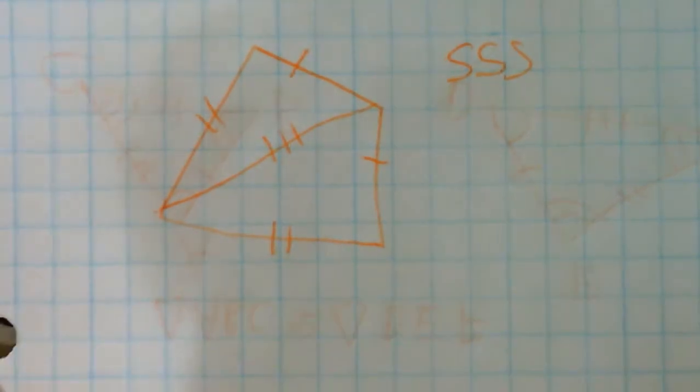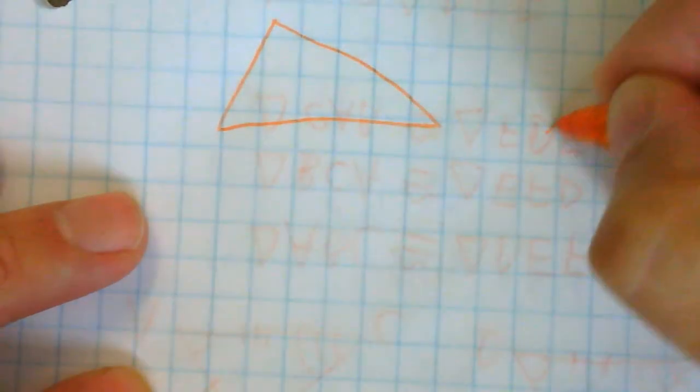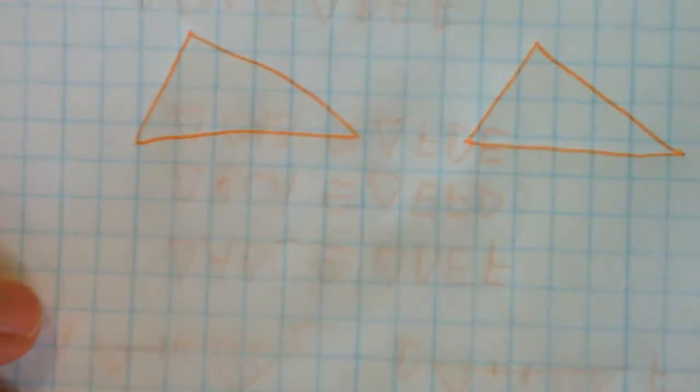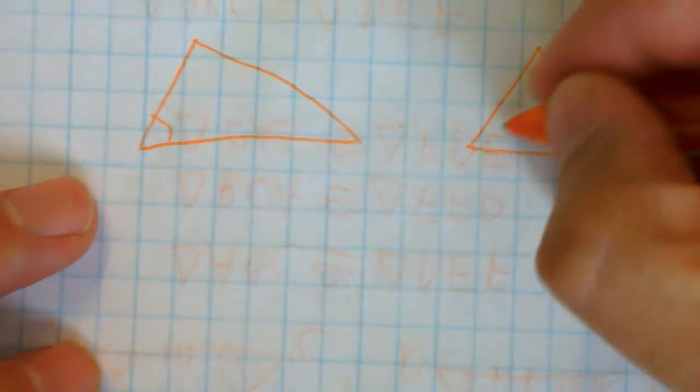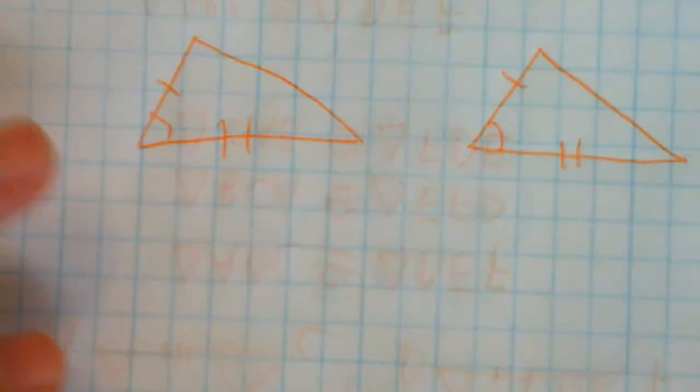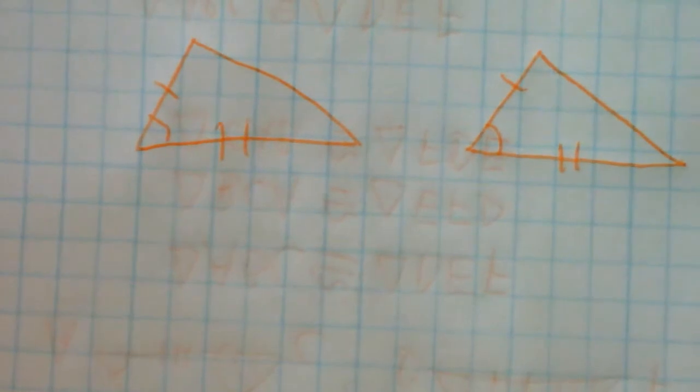Okay, what might side angle side look like? Okay, let's say I have these two triangles, that angle's marked, and then those sides are marked. All right, that's an example of side angle side.